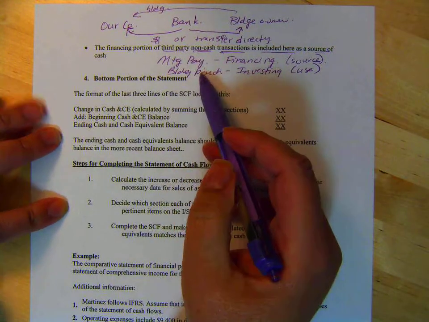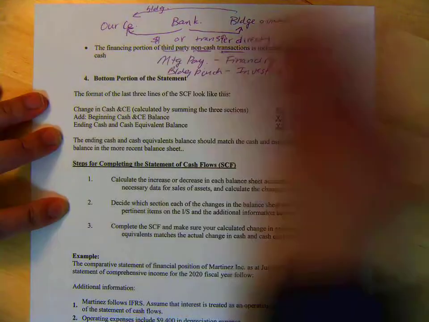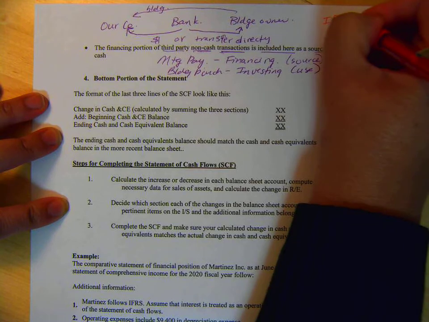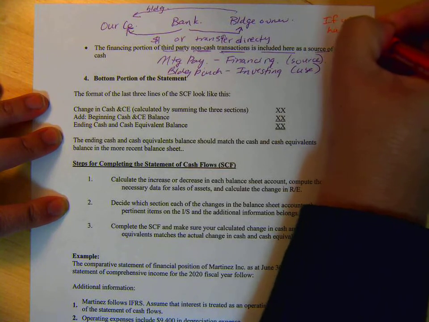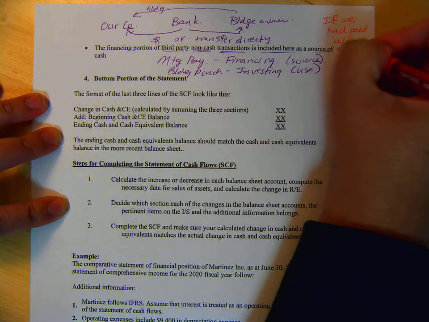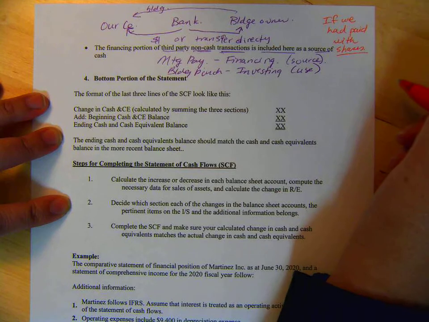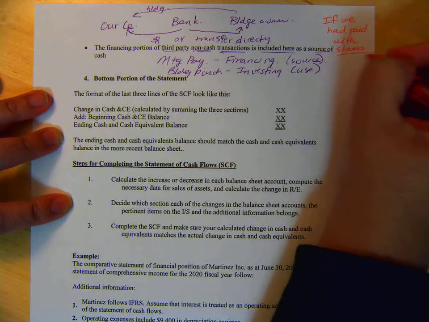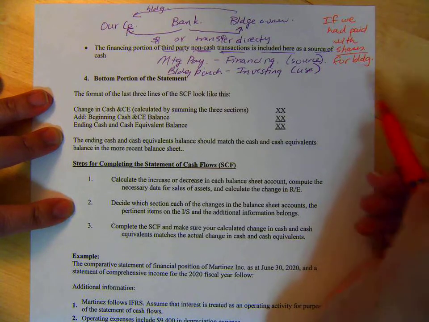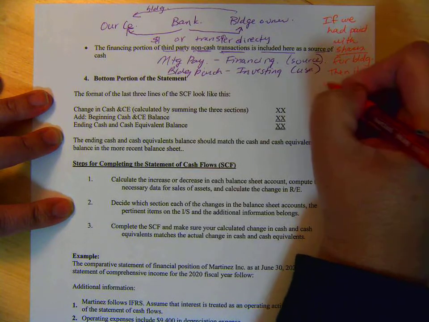If there was no one involved, let's say we had paid with shares. So we just exchanged shares. Shares for building. Then it would just be a note.